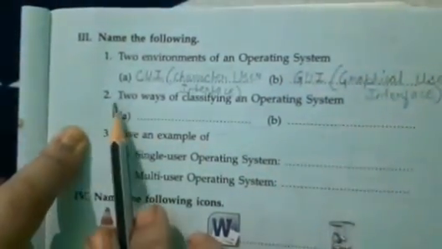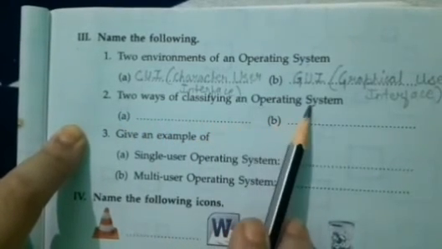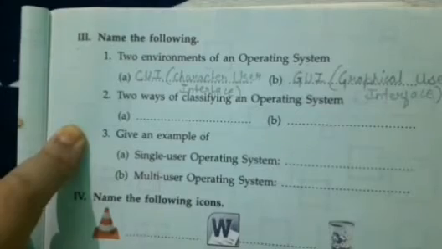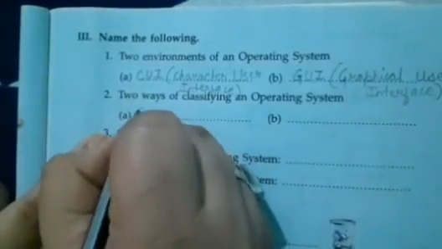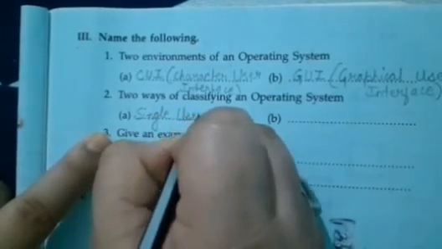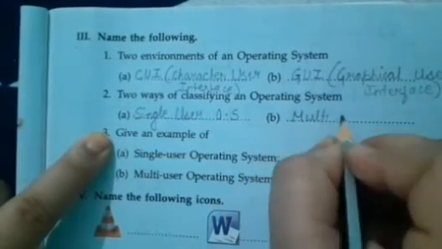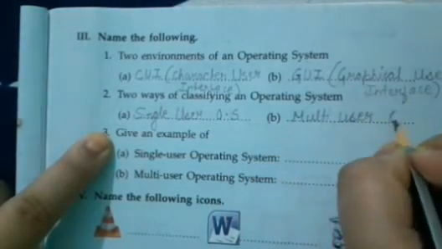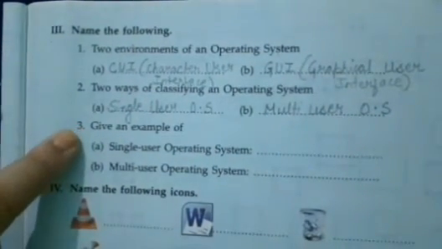Now second part, two ways of classifying an operating system. Children, there are two ways in which we can classify an operating system. What are they? They are single user operating system and multi-user operating system.